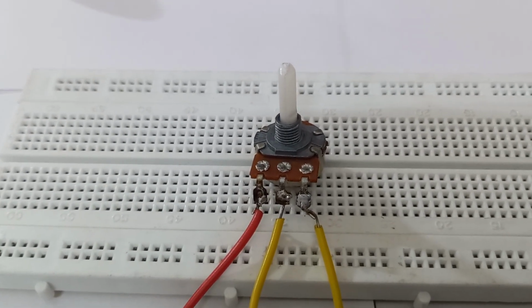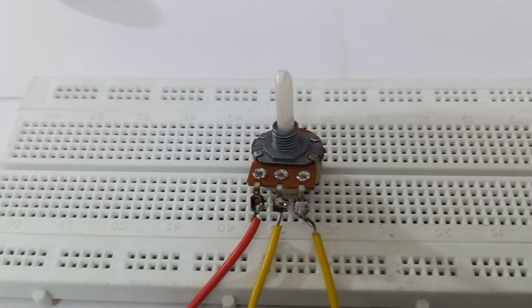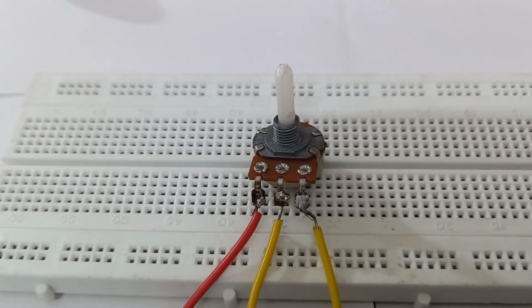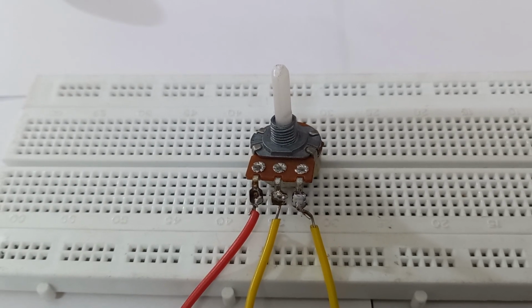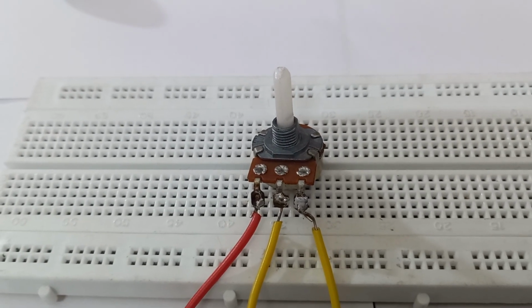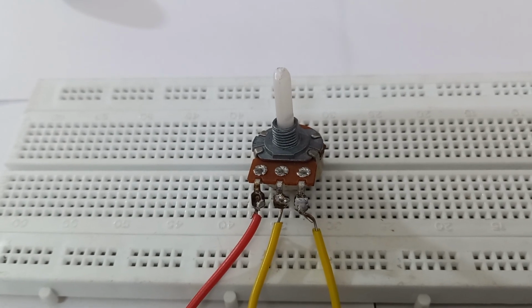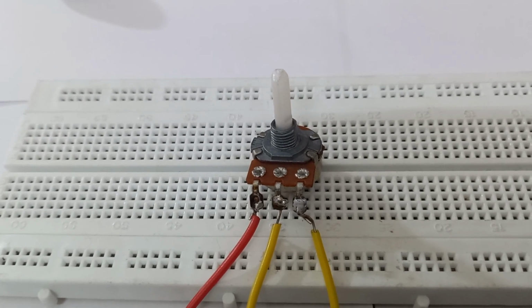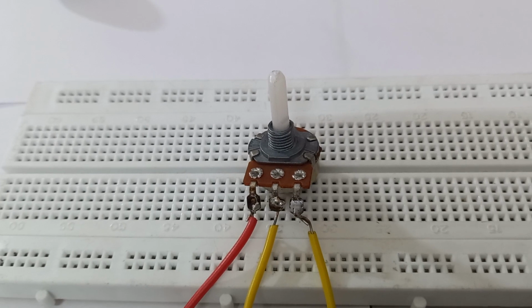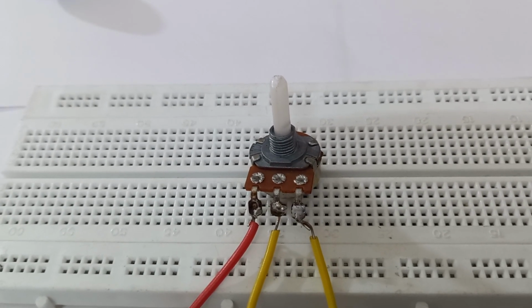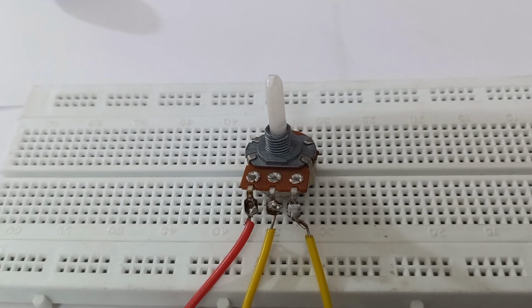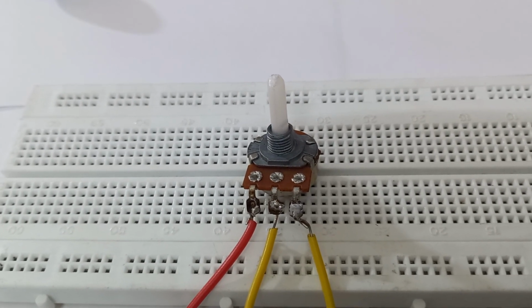Potentiometers are used to control the volume. For example, they are used in audio equipment such as amplifiers, speakers, radios, etc. to control the volume level. By adjusting the potentiometer, the resistance in the audio circuit is changed, and thereby the output sound level also changes.